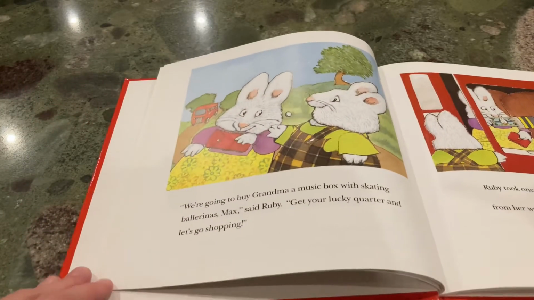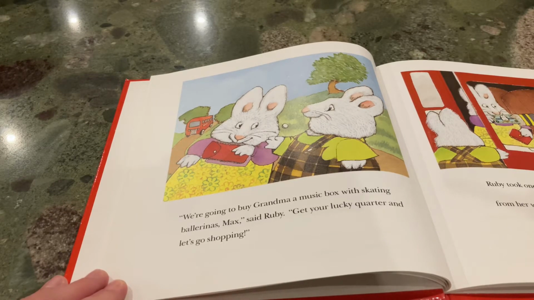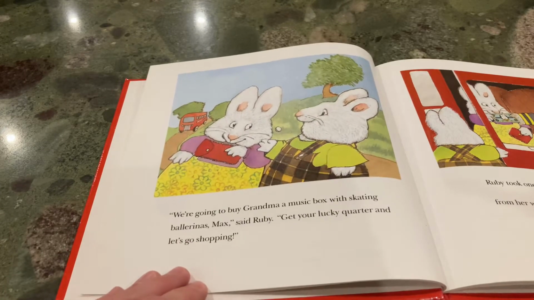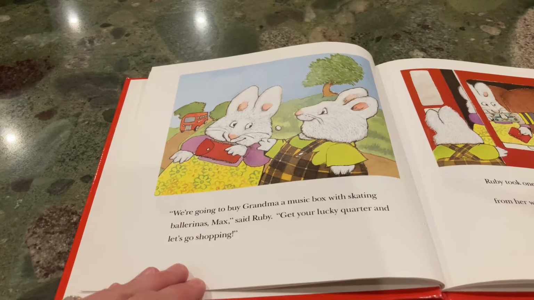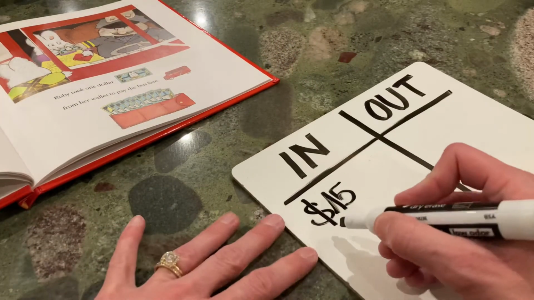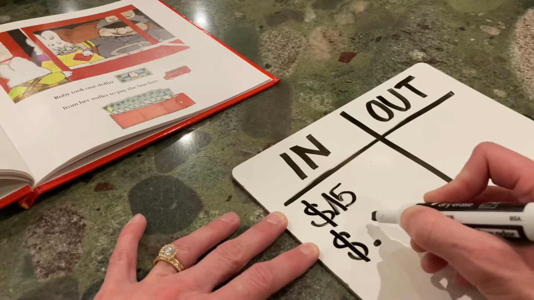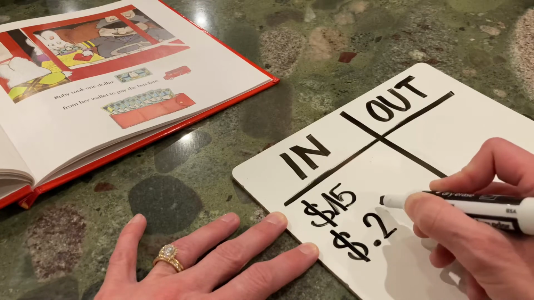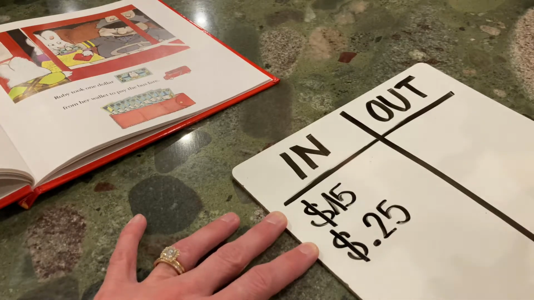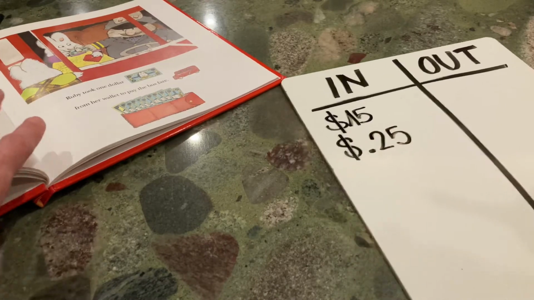"We're going to buy Grandma a music box with skating ballerinas, Max," said Ruby. "Get your lucky quarter and let's go shopping." All right, so they've identified something that they want. We also know that Max has a quarter. A quarter is worth 25 cents. So point, that's a decimal, 25. So they have $15.25.